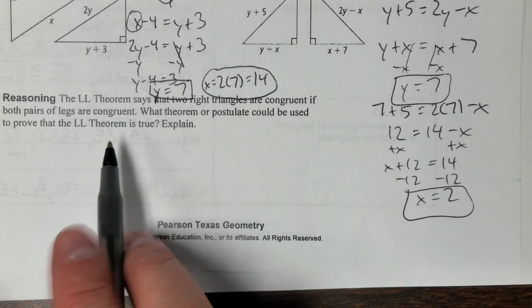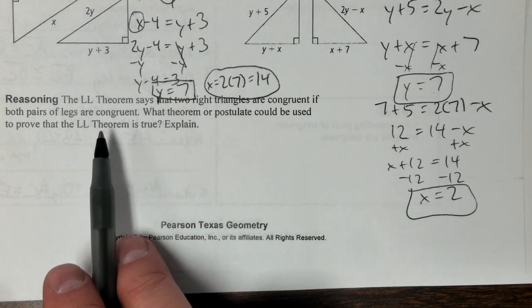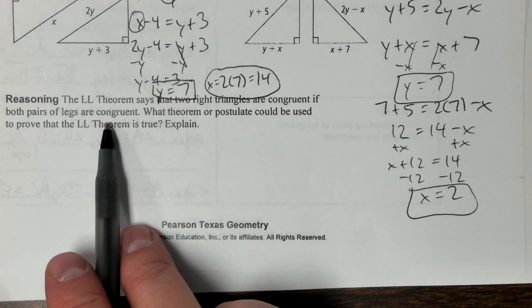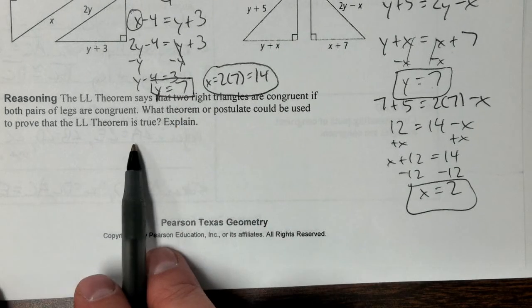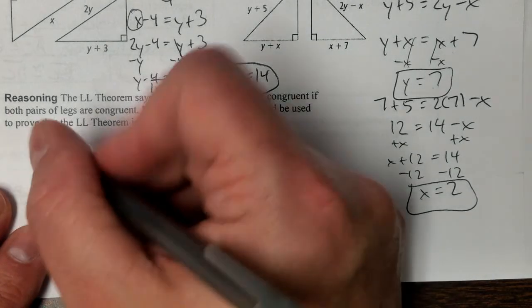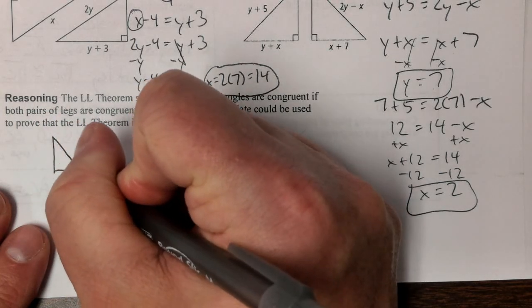Then for this one, the leg or LL theorem says that if two triangles are congruent, if both pairs of legs are congruent, what theorem or postulate could be used to prove that's true? So let's think about what that would look like.